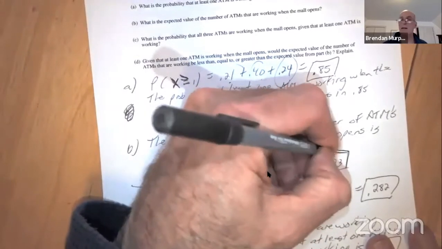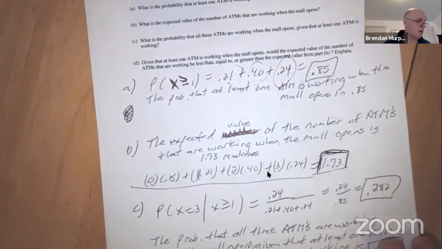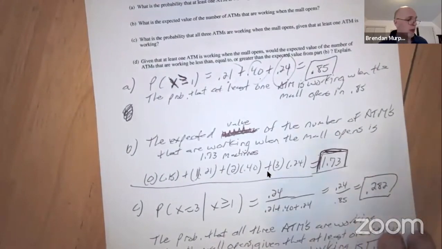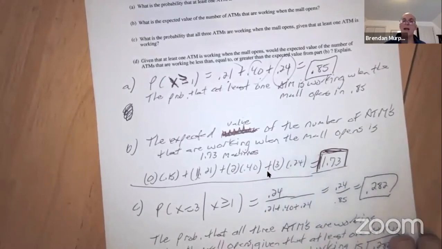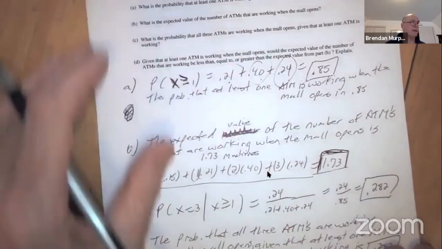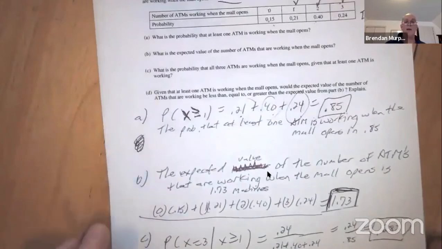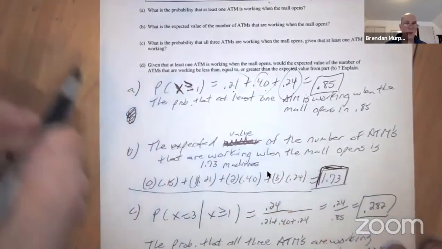And again, I do not want to round that. I know that 1.73 machines cannot be working at one time, but that's not what the expected value or mean or average tells us. So I'm going to leave that alone. I am not going to round that at all. And if you did, you would lose some points. We consider that not fully understanding the concepts. So please don't round expected values unless specifically told to.